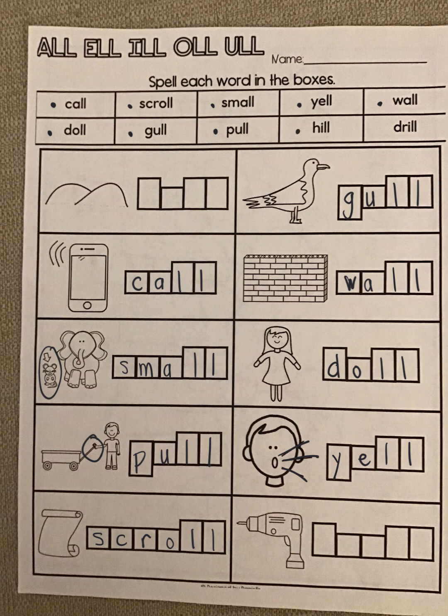Next word is hill. H-ill. Hill. And our last is drill. D-r-ill. Drill. Way to go. You did great. I'm proud of you.